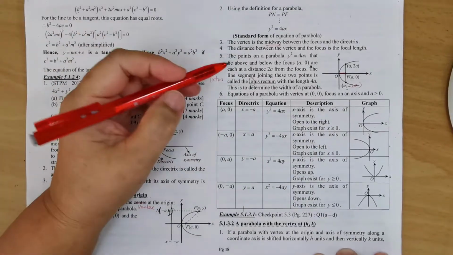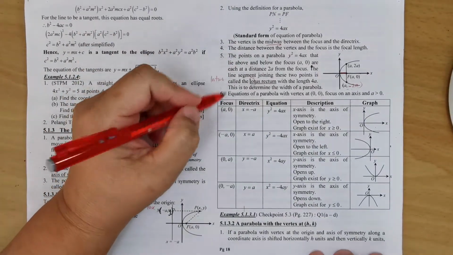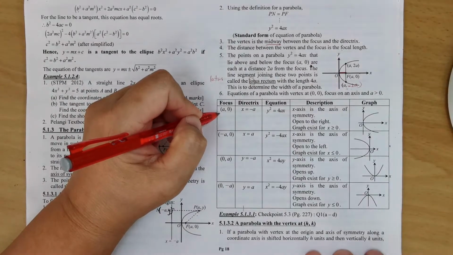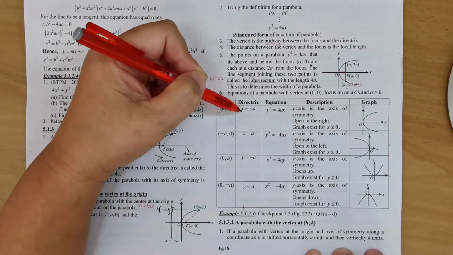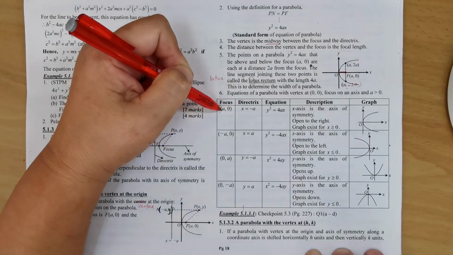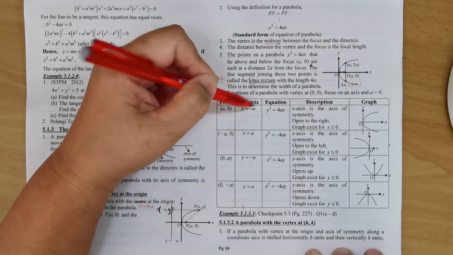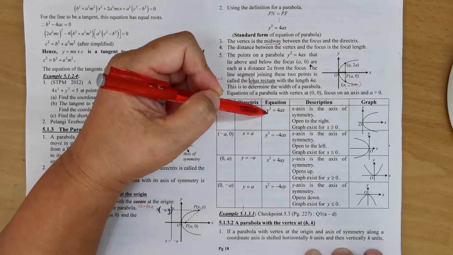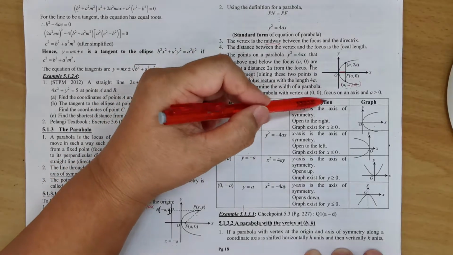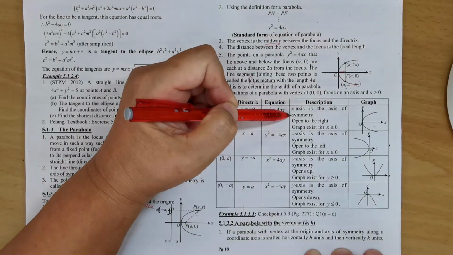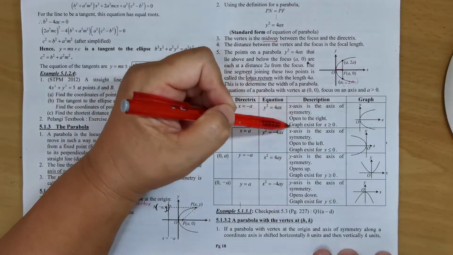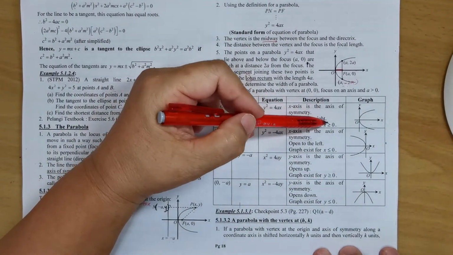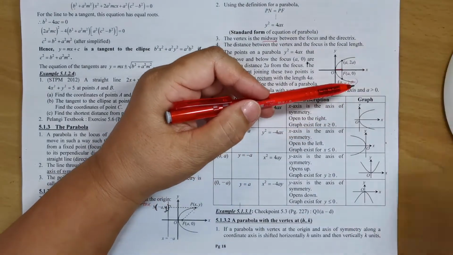When the focus is (a, 0) and the directrix is x equals negative a, the equation is y squared equals 4ax. The x-axis is the axis of symmetry, the parabola opens to the right, and the graph only exists for positive x.